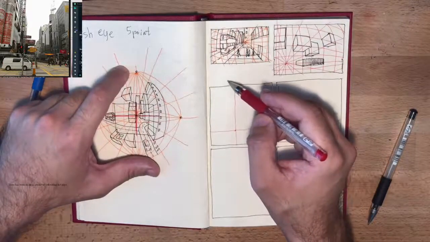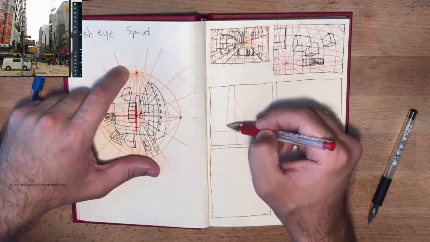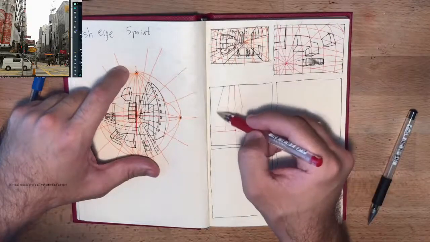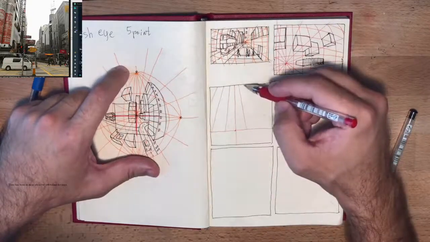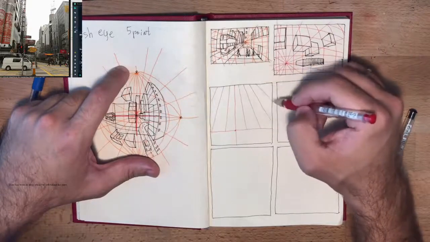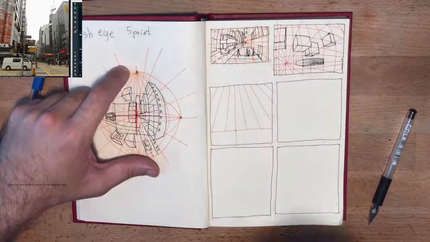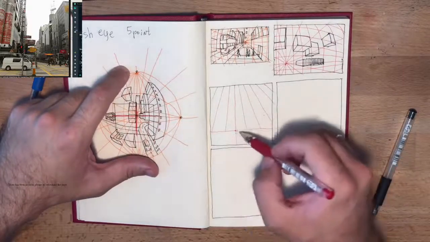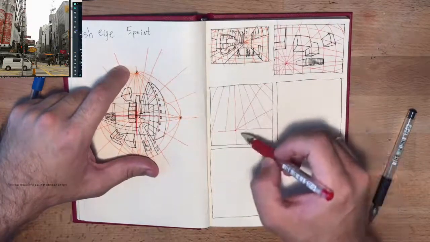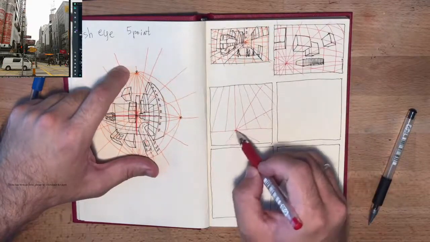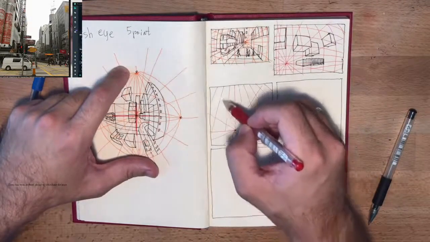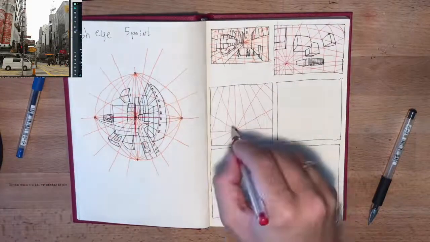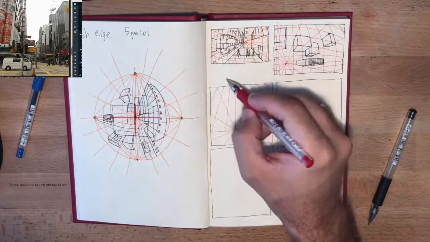So I want to show. Ooh, I made it so strong. And here, this vanishing point is for Z, for depth, and the vertical here is Y.